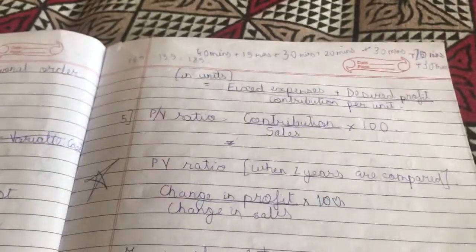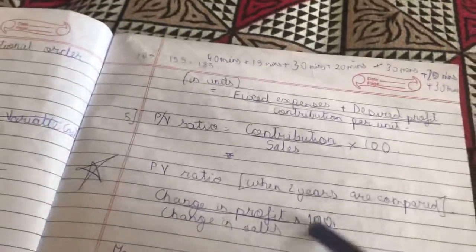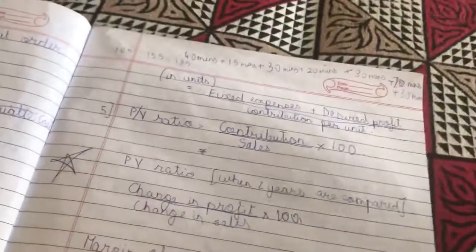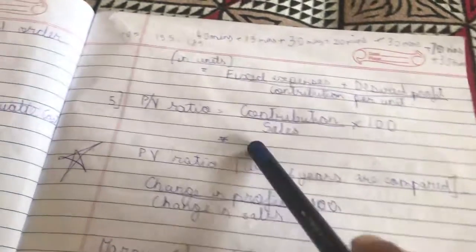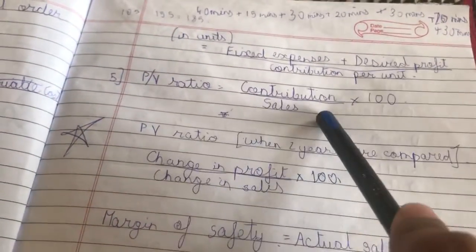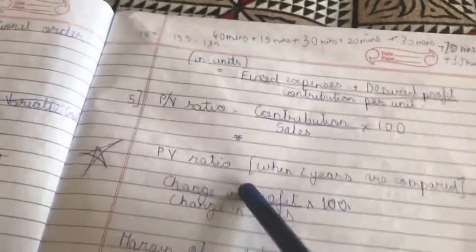Now, PV ratio. PV ratio is a little difficult to understand. Profit volume ratio. So, when we say volume, by volume we mean the total stock. Now the total stock in this case is not like opening stock or closing stock. We assume that whatever we produce is getting sold. That's why, instead of stock, whatever we produce is getting sold.